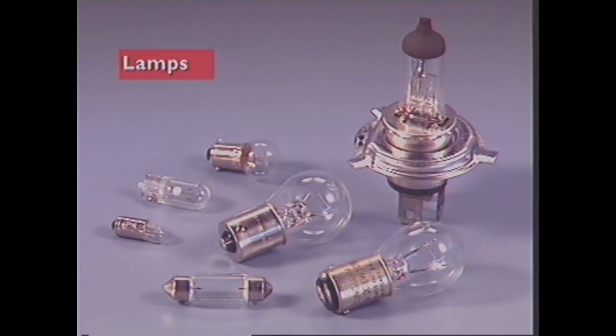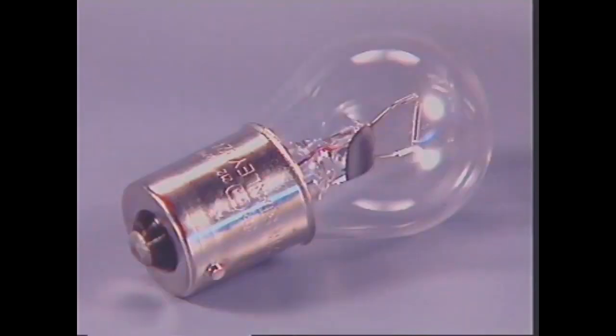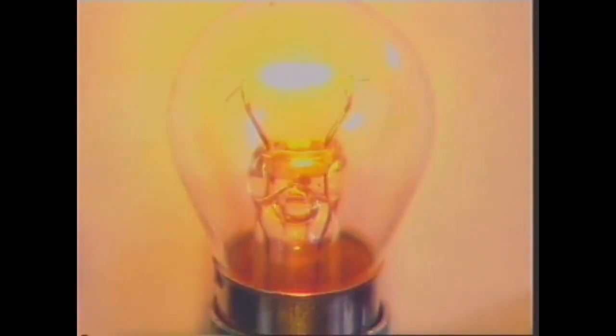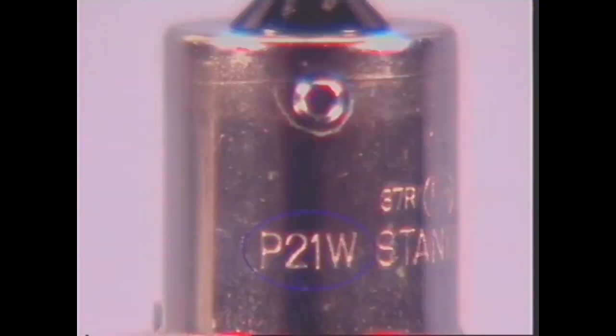This section examines lamps. Modern vehicles use many different kinds and sizes of lamps. They all consist of one or more filaments which heat up until they glow. The filament material doesn't burn because most of the air in the bulb has been replaced by inert gases that stop combustion occurring. The power in watts is often marked on the lamp. The power in watts being consumed by the lamp is found by multiplying the voltage to the lamp by the current flowing through it.